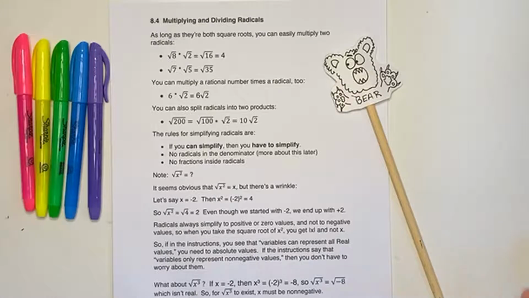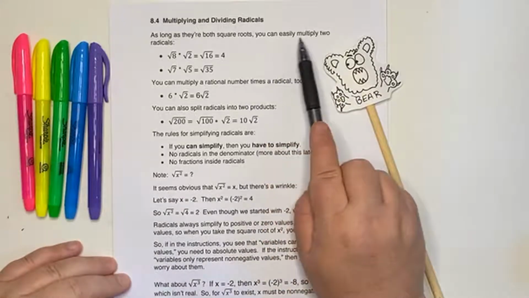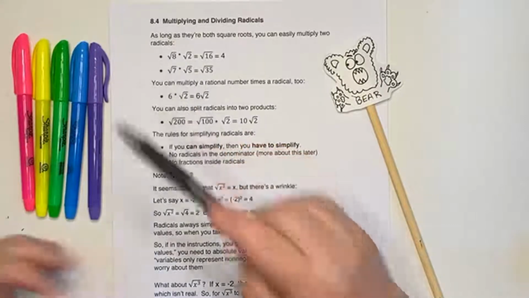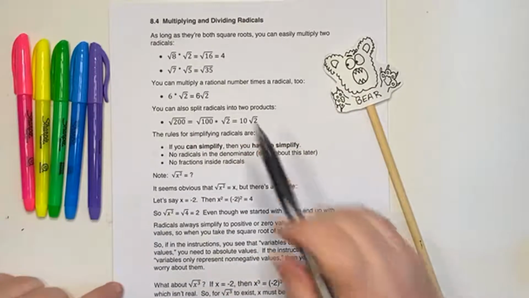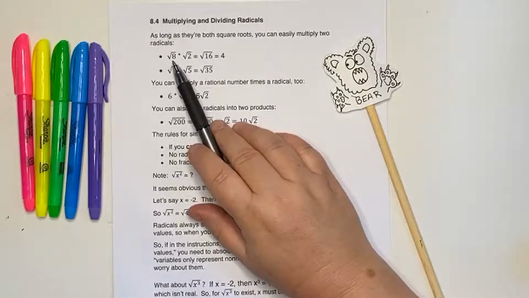So for this particular section, we're multiplying and dividing radicals, but these are all going to be square roots as opposed to cube roots or fourth roots or any of the other larger indices. So as long as they're both square roots, you can easily multiply two radicals. And believe it or not, you've already been doing it. You're soaking in it as we speak.